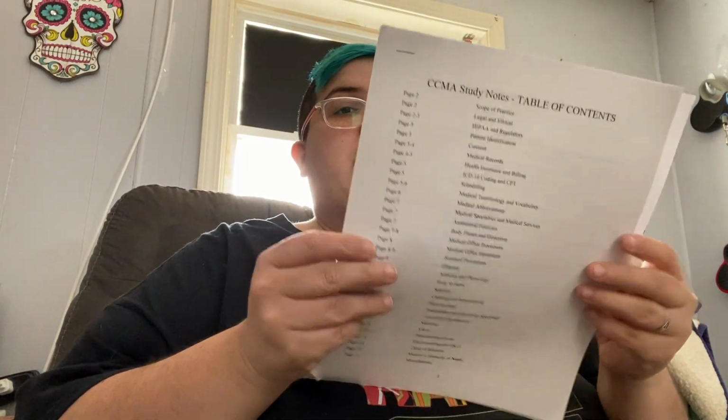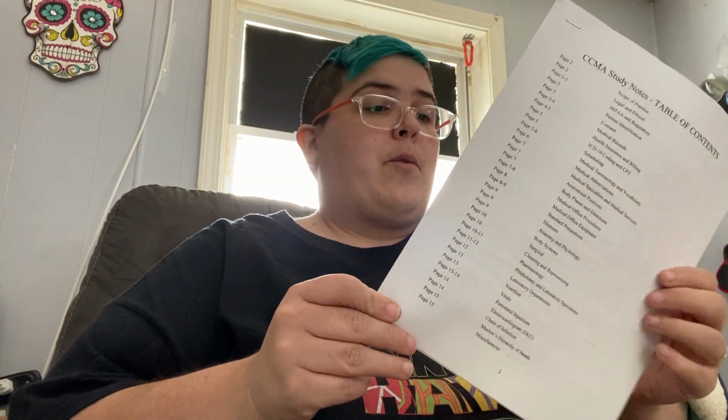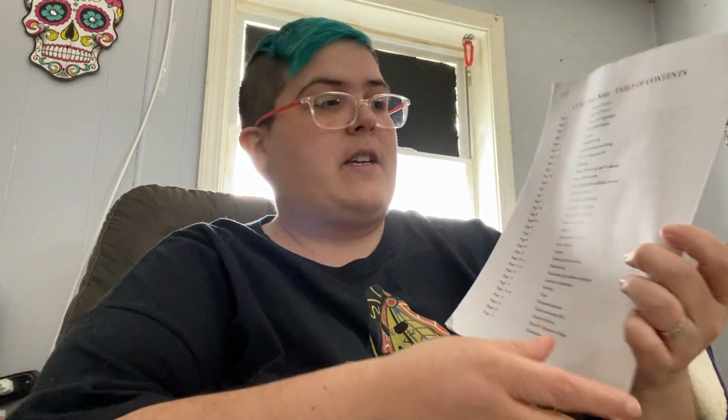So there's that. And then this was given to us more, hold on, there's two sections here. This one was given to us more as a study guide for while we were in our program, but I haven't really been using this one as much, but I'm going to be going through this before Friday. Today's Tuesday, and my exam is on Friday. So this just has a table of contents.